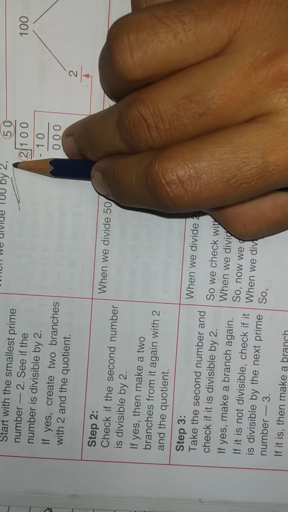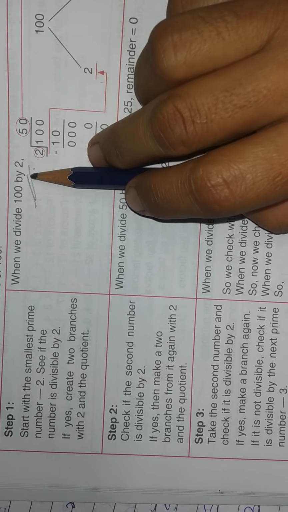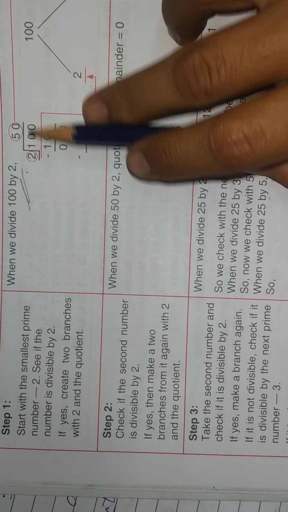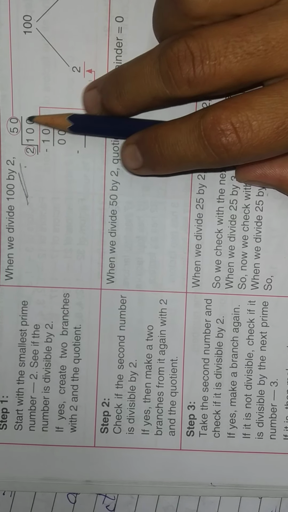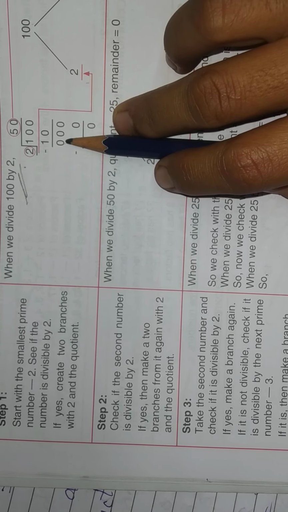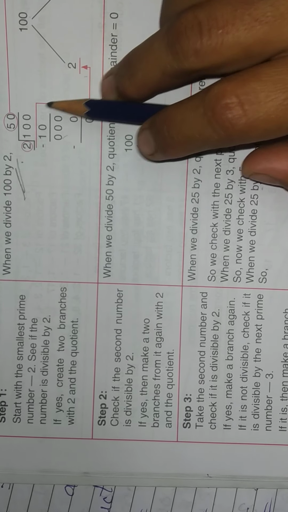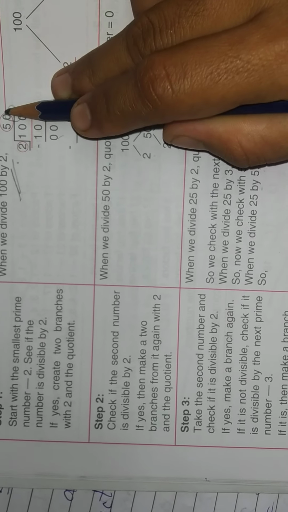So what we have to do? 100 divided by 2. 2 fives are 10. 0 minus 0 is 0, 1 minus 1 is 0. We bring down 0. Division is not possible, so we put that 0 on the upper side.